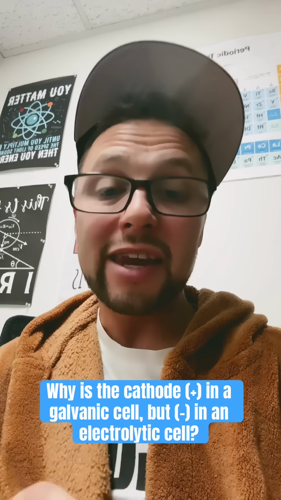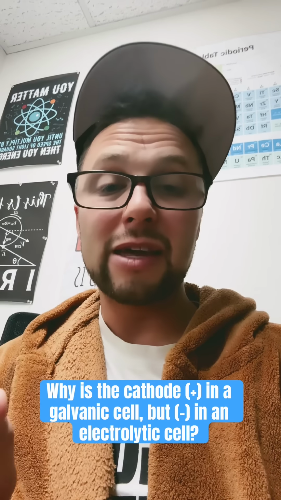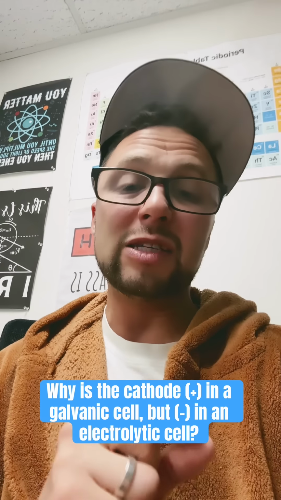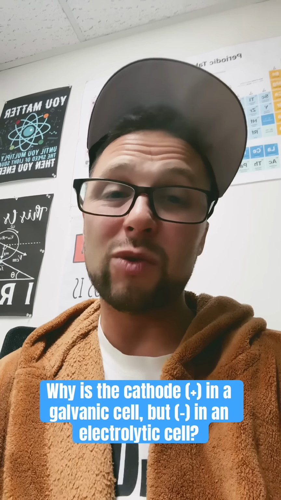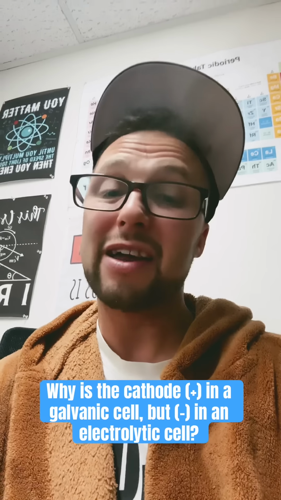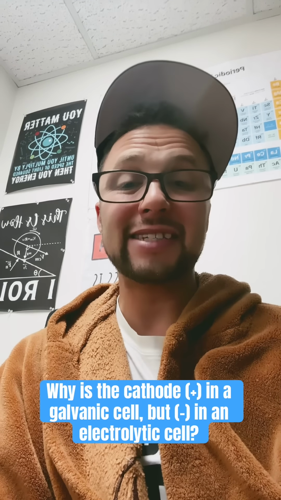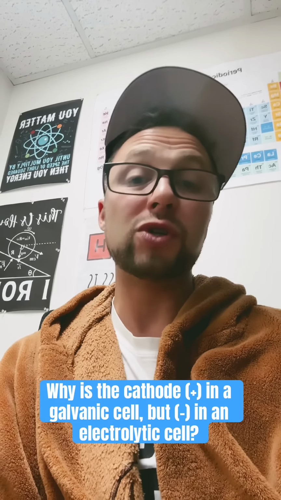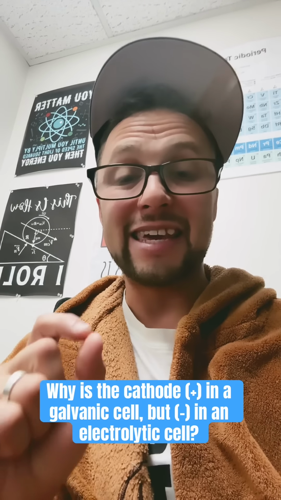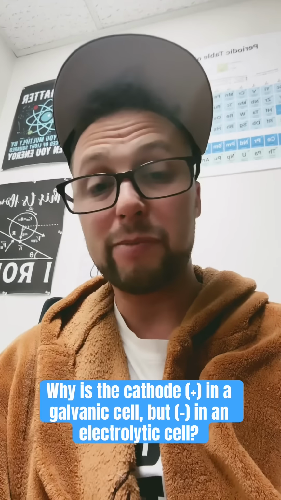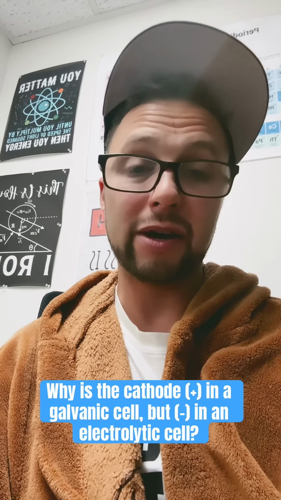So we assign that site the positive. Now, in an electrolytic cell, the reason why we assign the cathode negative and the anode positive is because, well, this is a non-spontaneous reaction, and so there isn't any real electron flow at all, at least not naturally. And so to get this electron flow to occur, we have to connect this cell to a power source or a battery. Now, when we do this, we deliberately connect the cathode to the negative terminal of the battery, and we deliberately connect the anode to the positive terminal of the battery.